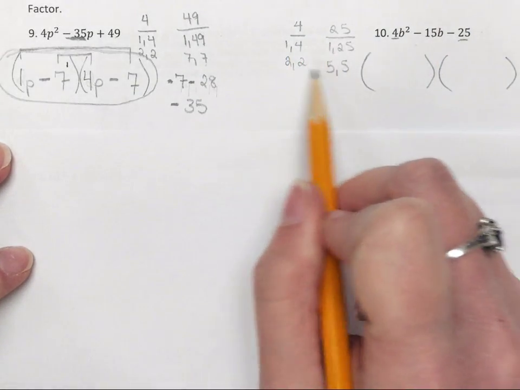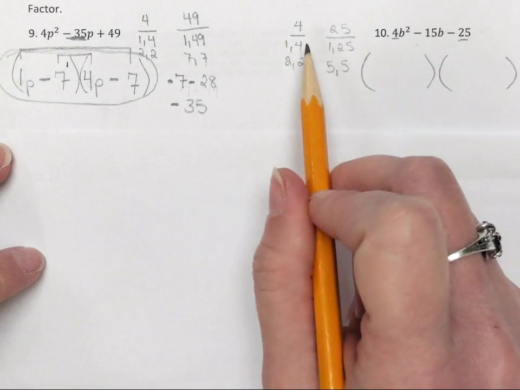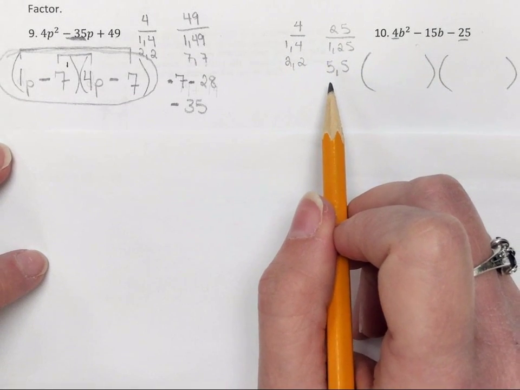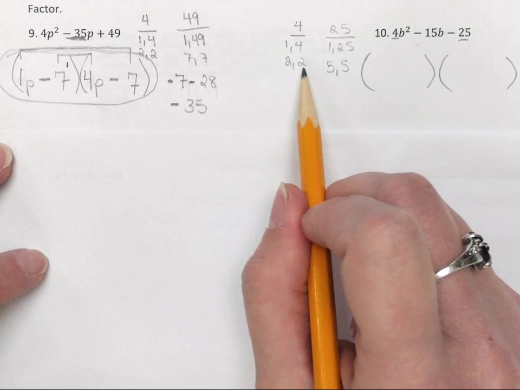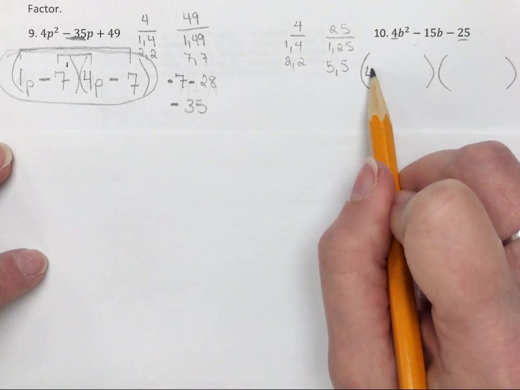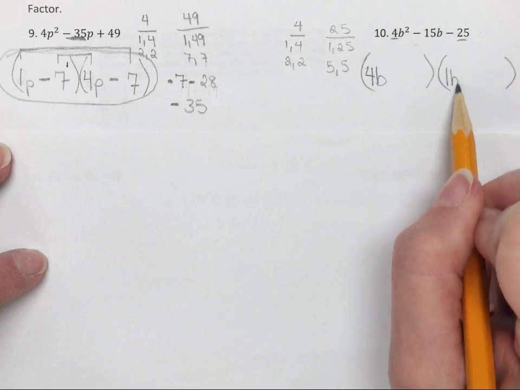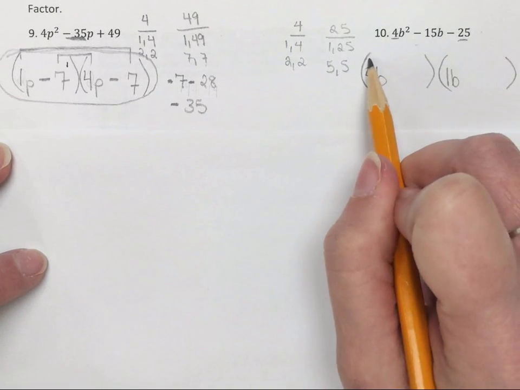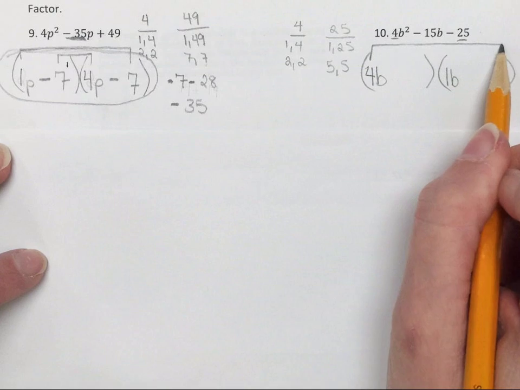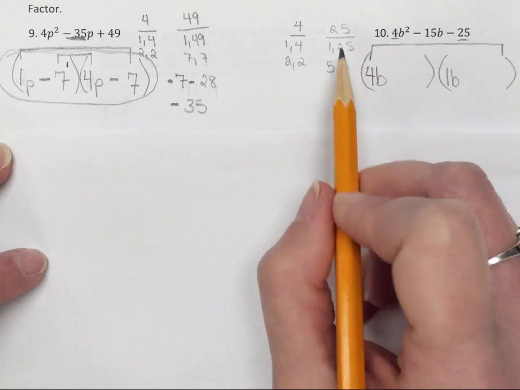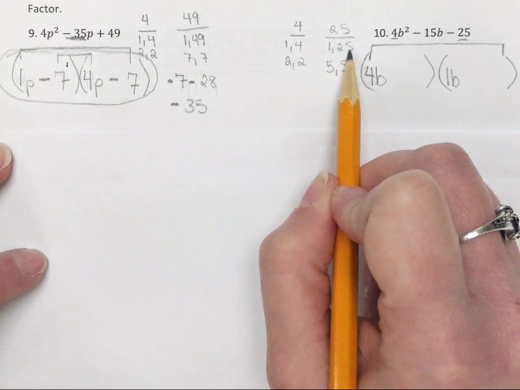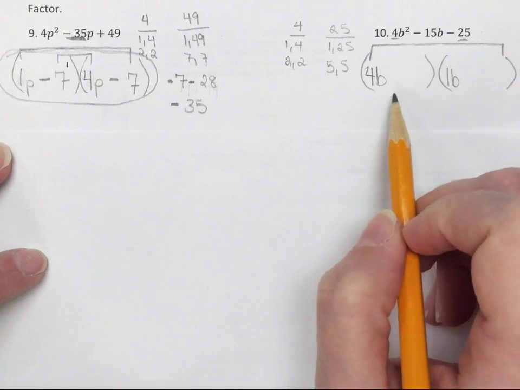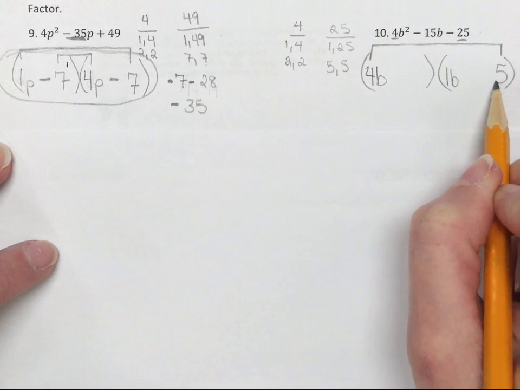So it doesn't matter. If we get it wrong, we'll just fix it. Which one do you want to pick? 1 and 4 or 2 and 2? Which one first? 1 and 4? Okay. All right, so 4 times something. Which one gets me closest to 15? 4 times 1, 4 times 25, or 4 times 5? 4 times 5. There you go.